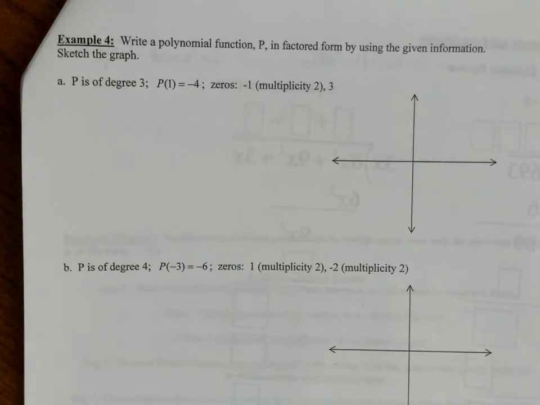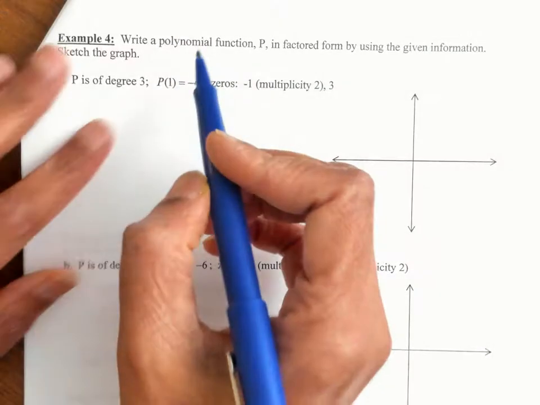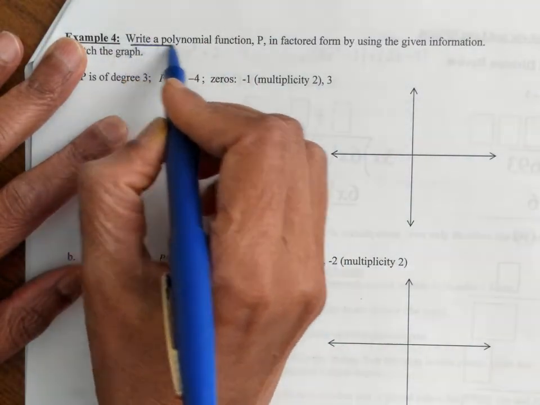Okay, so we're all starting at page 11, the top problem, example 4. The reason I'm doing this is because it's a continuity of what we have just done. The only difference is, do you notice that they haven't given us a polynomial? You have to create your polynomial. So it says the first step is write a polynomial.